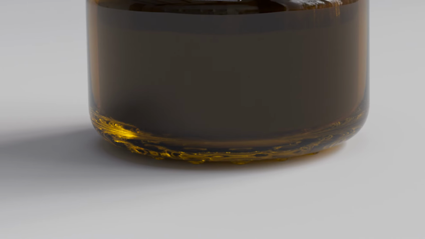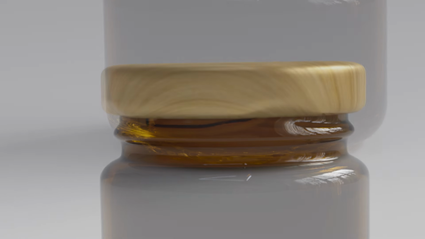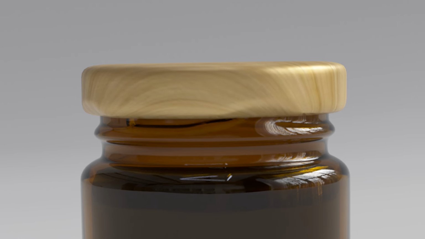I found the lighting in Octane often felt more natural to my eyes, with less tweaking to get the look that I was after. Cycles isn't wrong here. I just prefer how Octane lighting behaves, and I was willing to accept slower renders if that meant the final render looked more realistic.